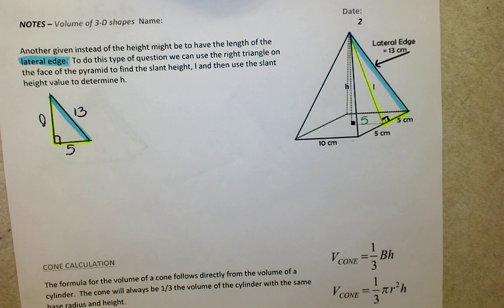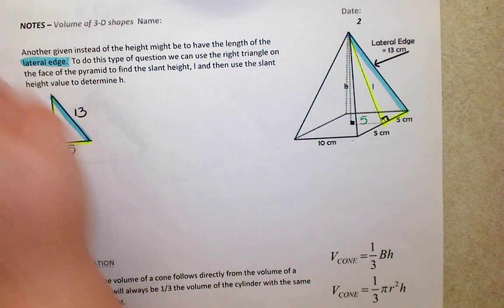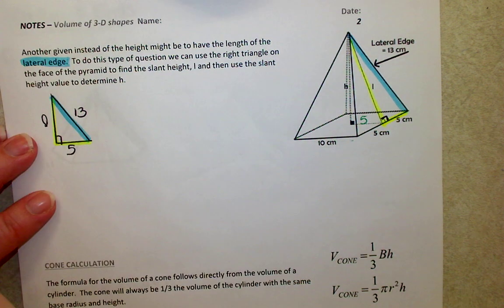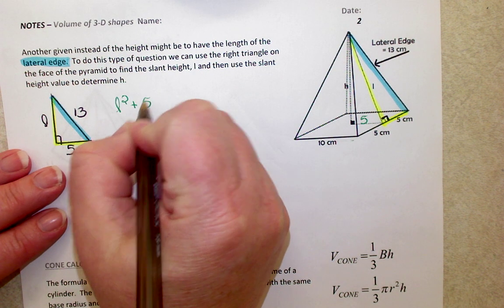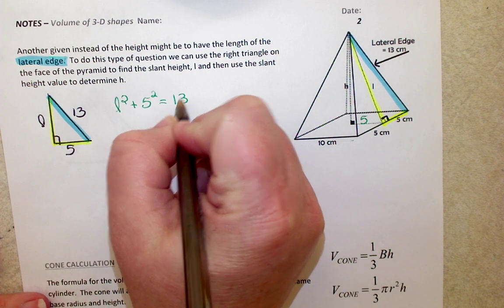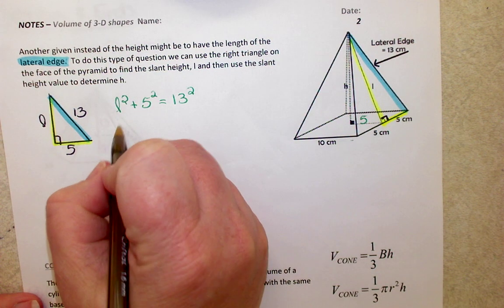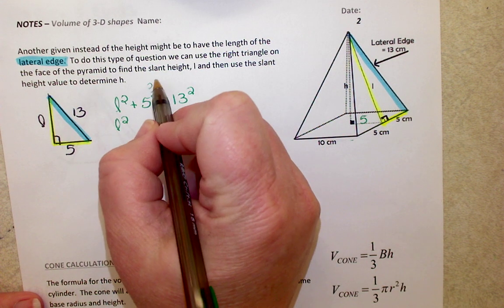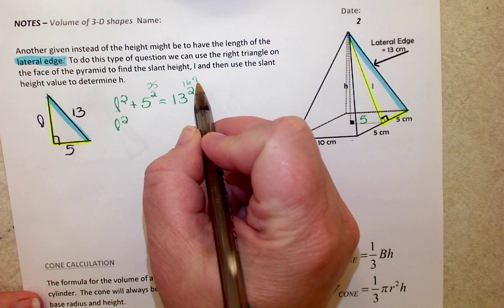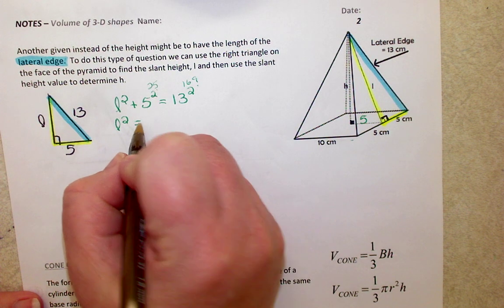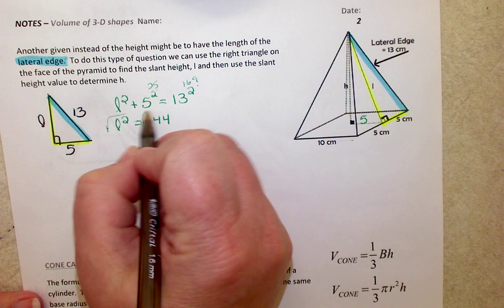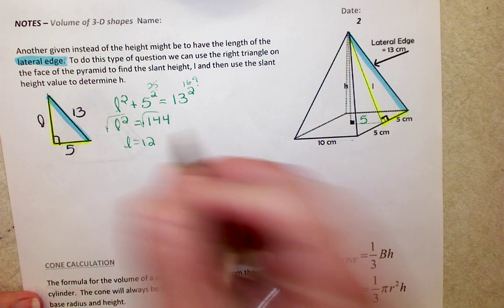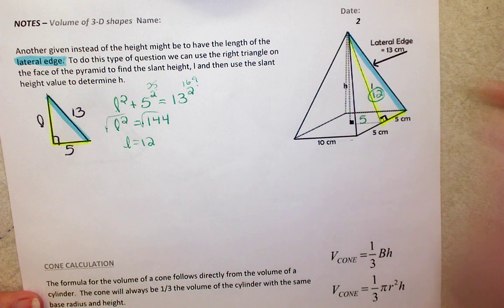Once again, I know two sides of a right triangle. So I'm going to come in here and say leg squared plus leg squared is equal to hypotenuse squared. Okay, so I get leg squared. That is 25, that is 169, so 169 minus 25 gives us 144. The square root of 144 is 12. So my slant height here is 12.